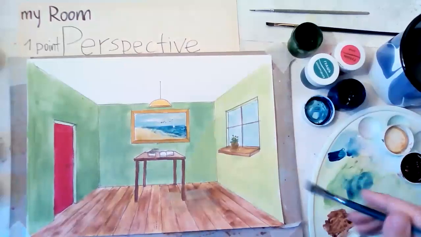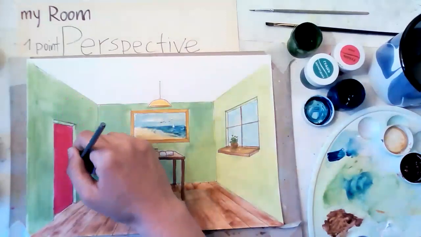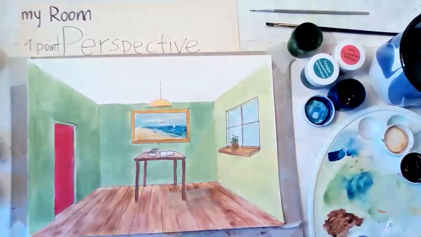It looks more interesting when it's not the same color. Then the person is not confused: is your painting a painting, or is your painting a window?